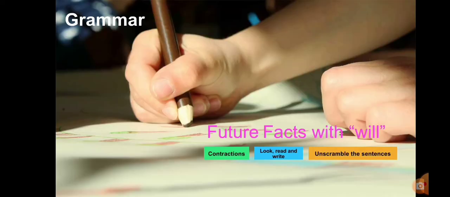So let's move forward. That is our last part, grammar, in which we will learn about the future facts with will. First of all, we will learn what facts are, and then we will learn how we use will in our future facts. Side by side, we will also go through some contractions. This section will include a few exercises in which we will first look at the picture, read the text, and then write the answer. And again, unscramble the sentences.